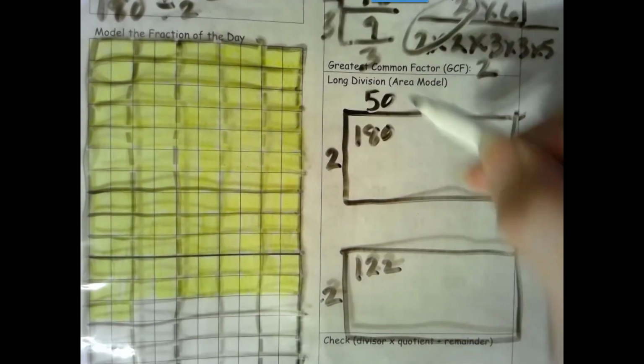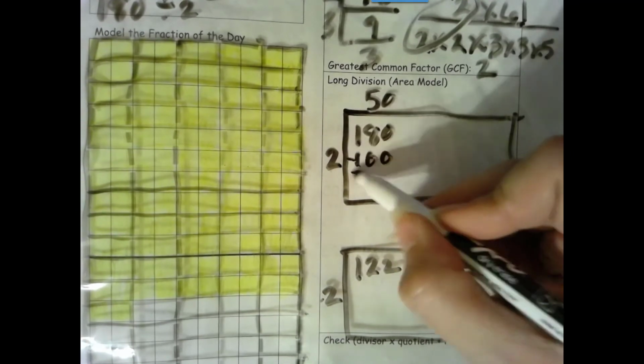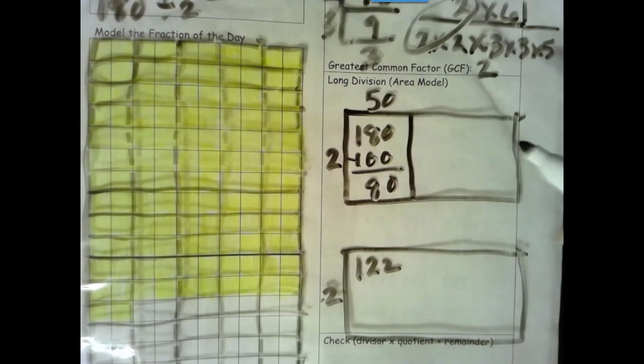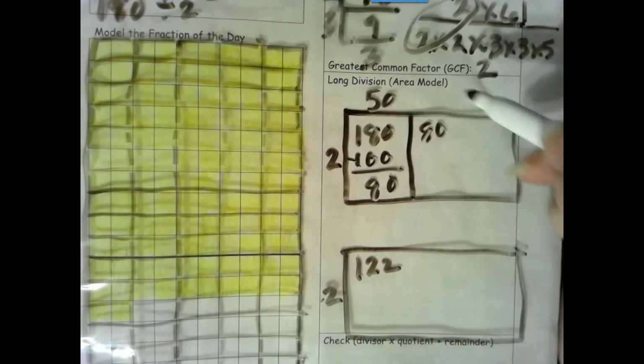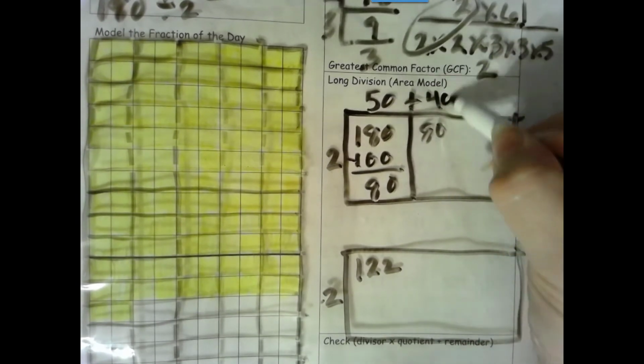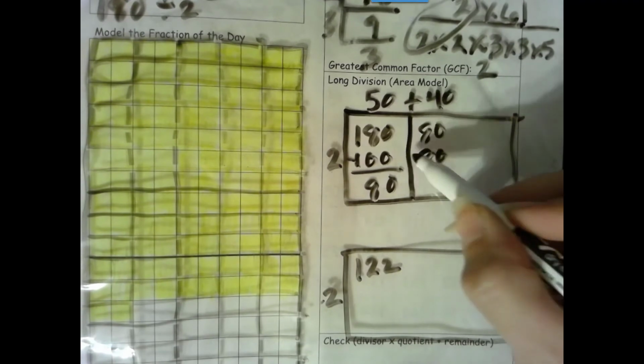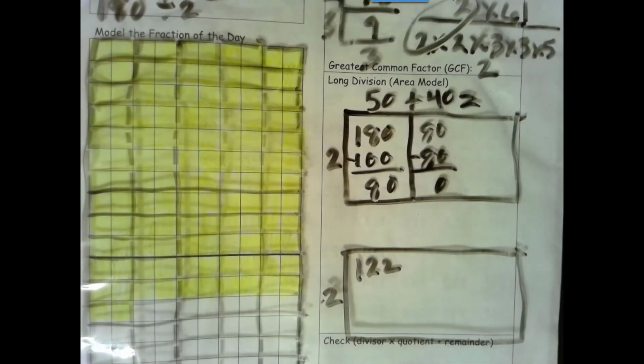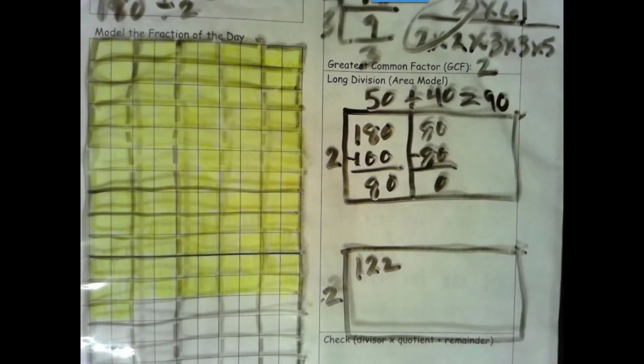50 times 2 is 100. Numbers the same, zeros the game. More on top, no need to stop. And 40 times 2 is 80. Numbers the same, zeros the game. Add these together. 50 plus 40 is 90. So the side of the rectangle would be 90.